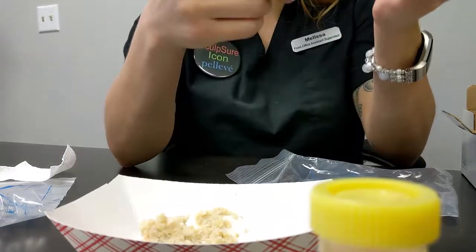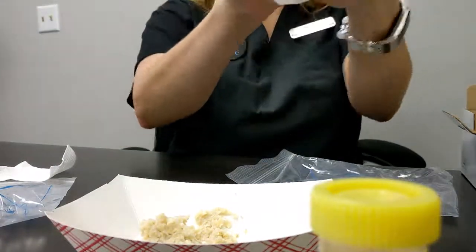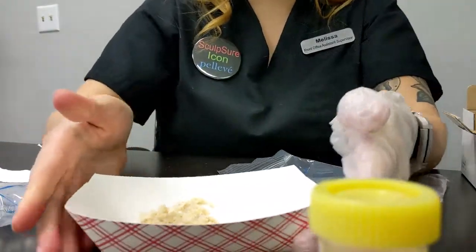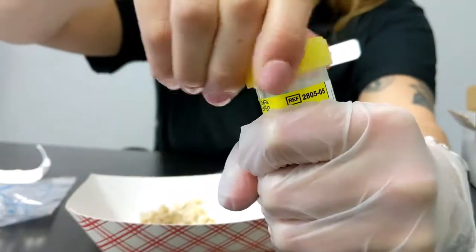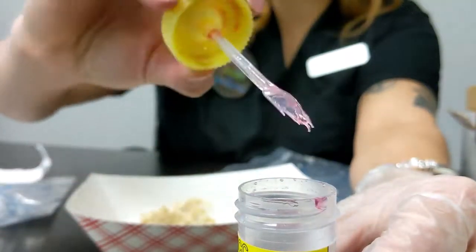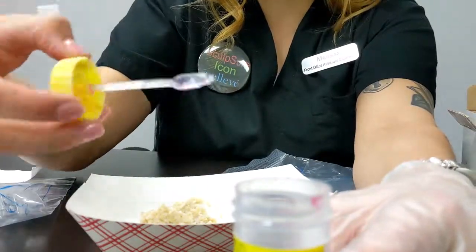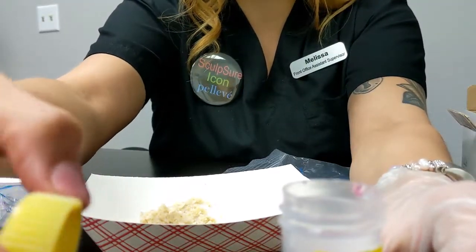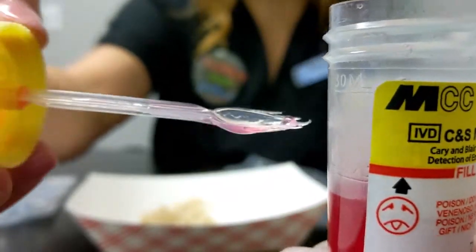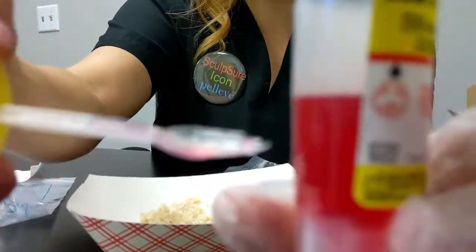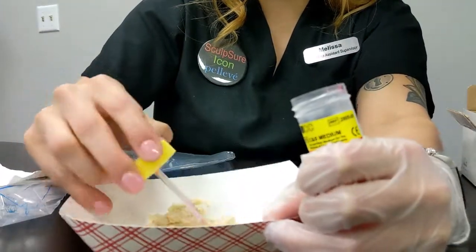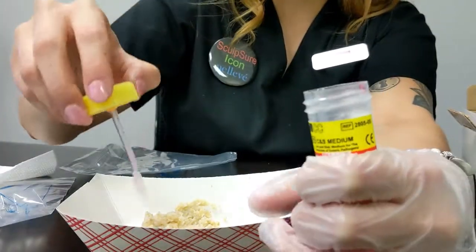You will see that this bag has a glove in it to keep it all clean here. So what you'll do is unscrew this cap here, and you'll notice that there is a little spoon on there to help scoop. You want to pick up and put into here until it is at the fill line here. So you can see it says fill line, and that is that red line there. You want this preservative liquid to go up to that line. So, scoop from multiple areas and drop it into the tube.